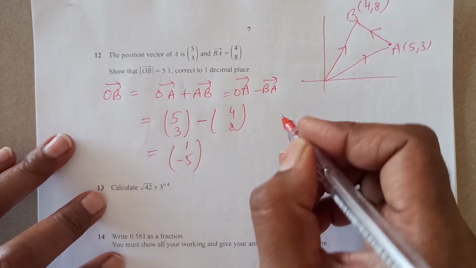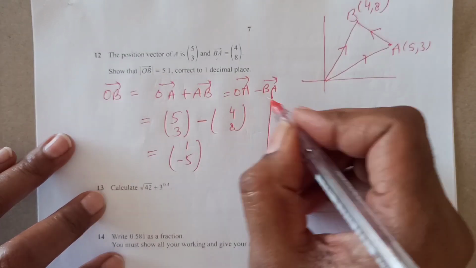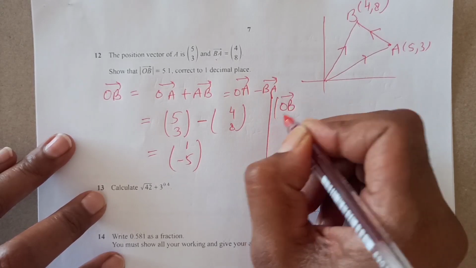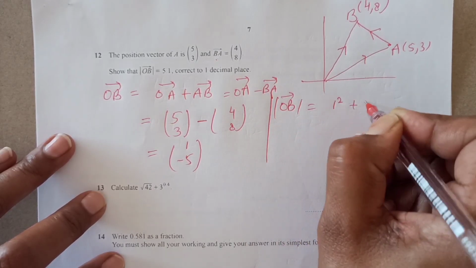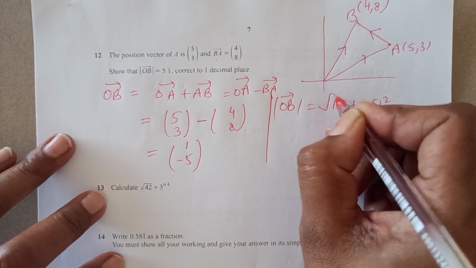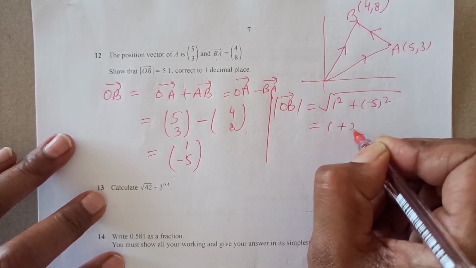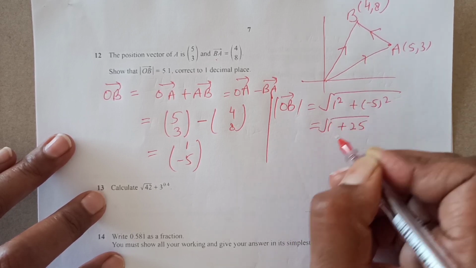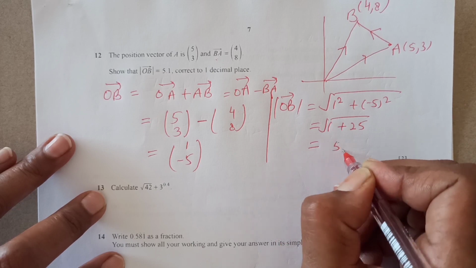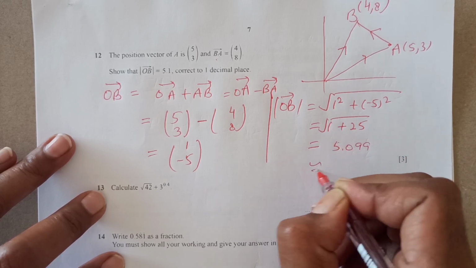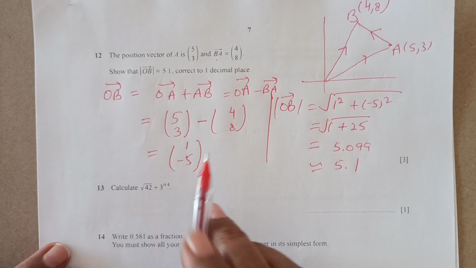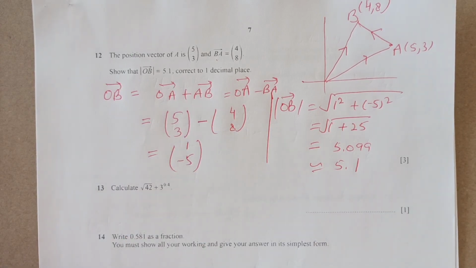And we are looking for the magnitude of OB, right? So that is going to be 1 squared plus negative 5 squared. Then it is 25. When you calculate this is 5.099, so approximately 5.1. That's what we need to prove over here.